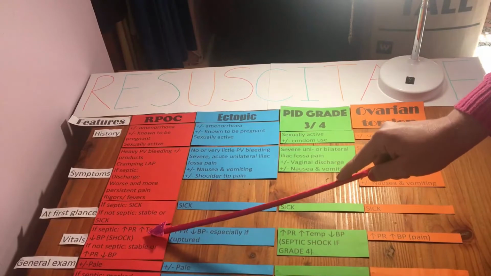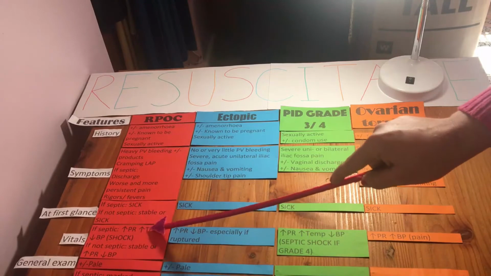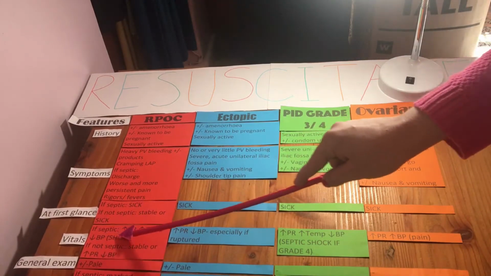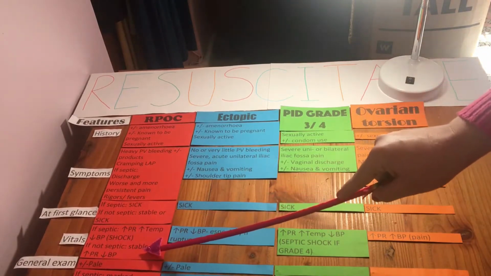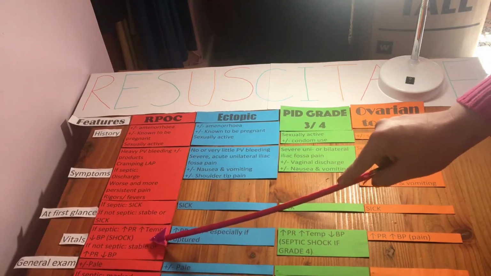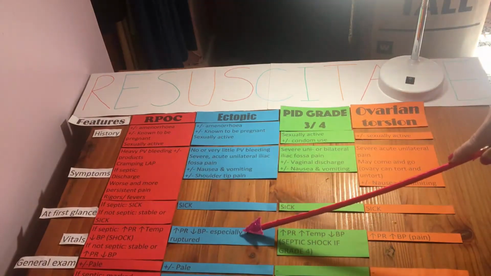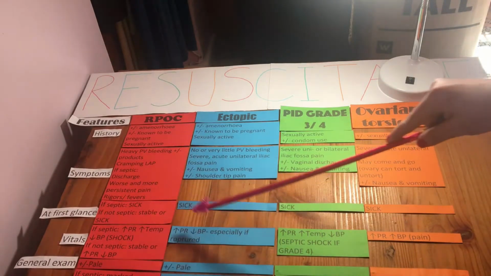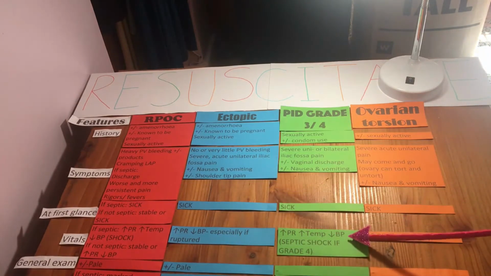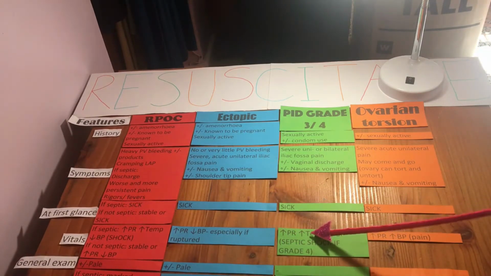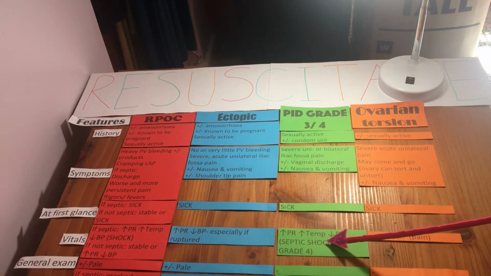Vitals. So if this is a septic miscarriage or abortion, the pulse rate will be up, the temperature will be up, and the BP will be down. So we are looking at septic shock happening here, potentially. If not septic, she may be stable if it's still the early stages, or else if she's lost a lot of blood, her pulse rate will be up and her BP will be down. In the ectopic, same story, blood loss equals raised pulse and decreased blood pressure, especially if ruptured. Here we have a raised pulse rate with a raised temperature and probably a decreased BP, especially if you're in grade 4, which is septic shock.